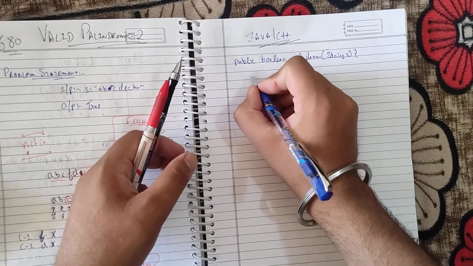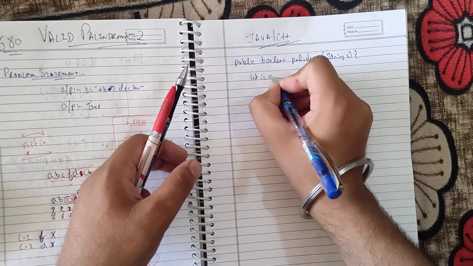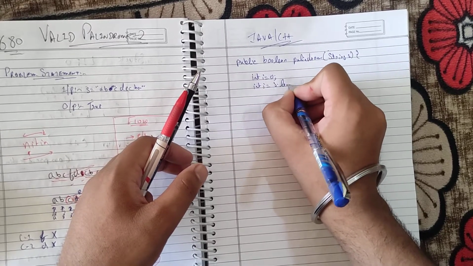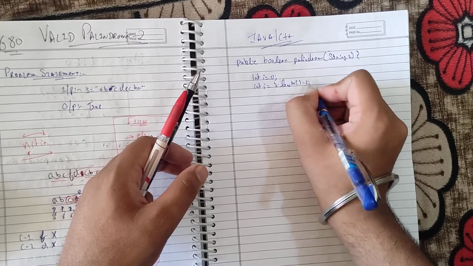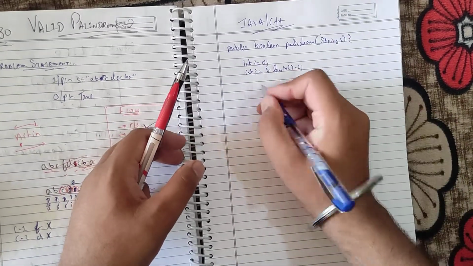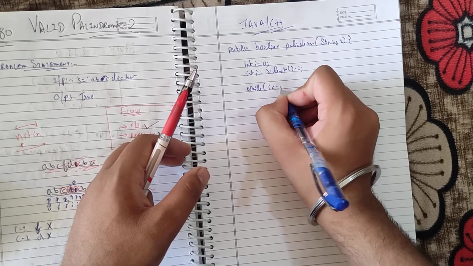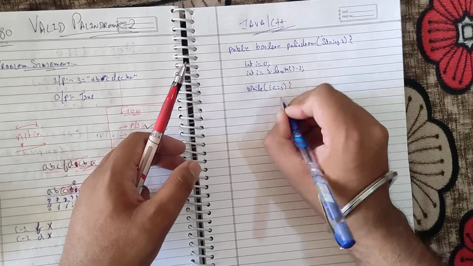Now my first job is to initialize my I pointer, which will be at index 0, and my j pointer, which will be at the last index, so s.length - 1. I hope this thing is absolutely clear. Then I will run my while loop. My while loop will run till I is less than or equal to j, or you can say I less than j, it does not matter.